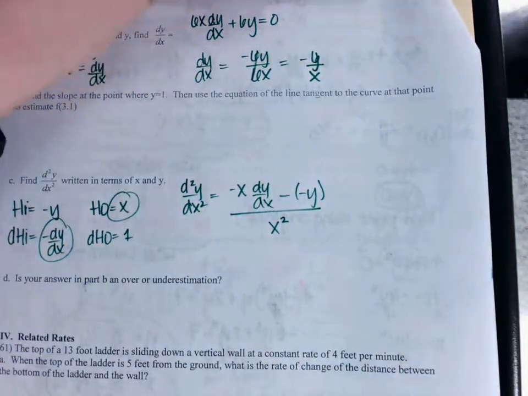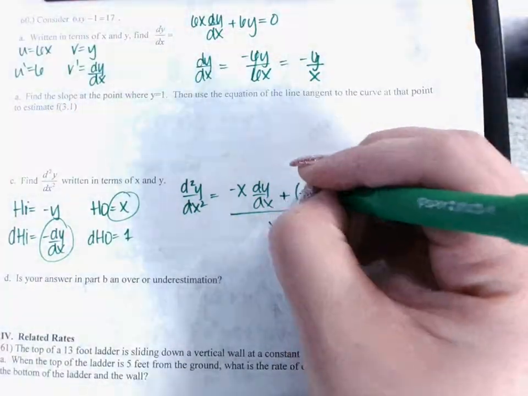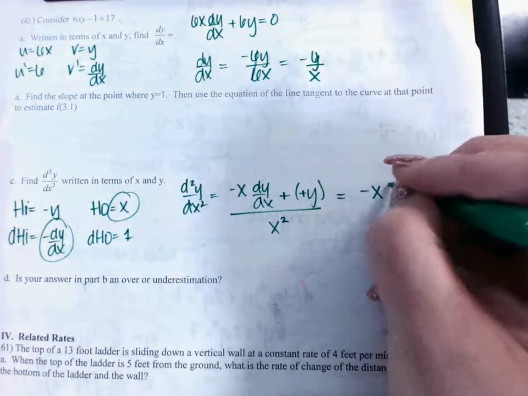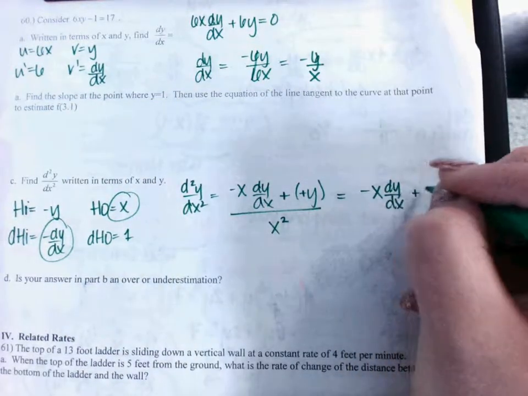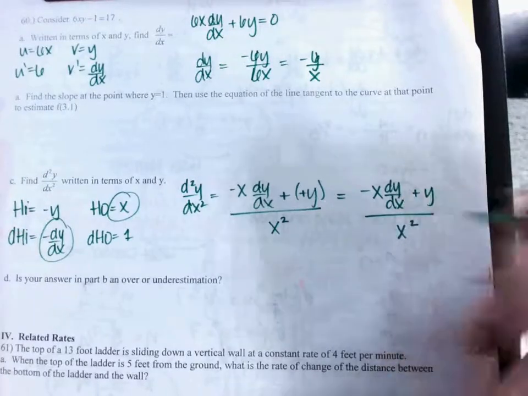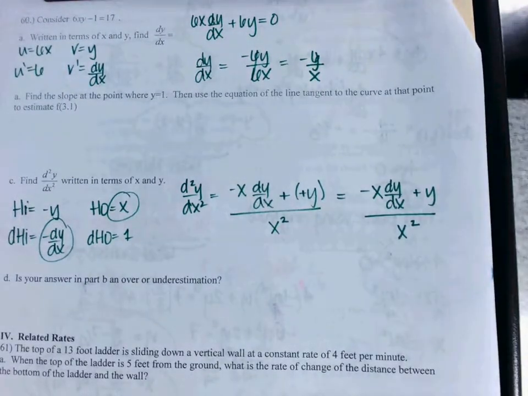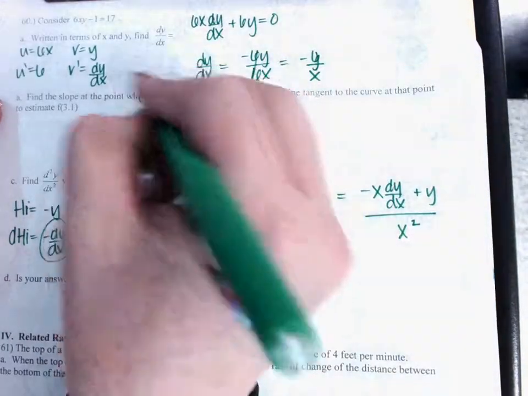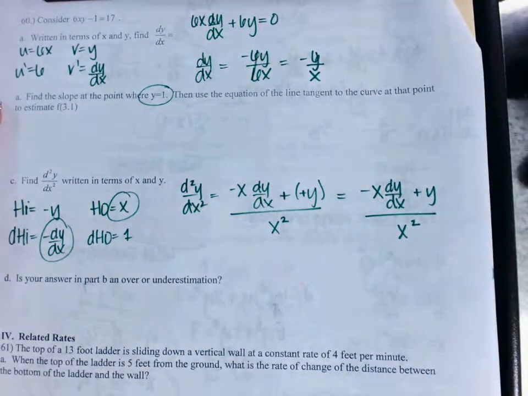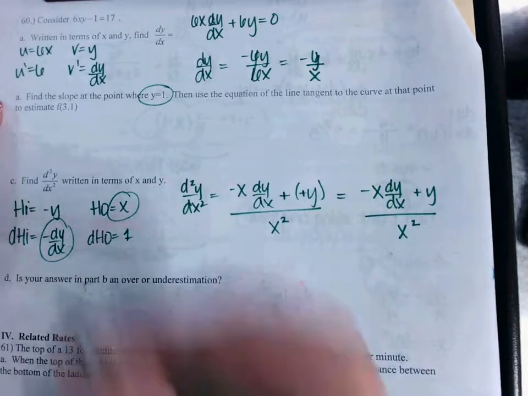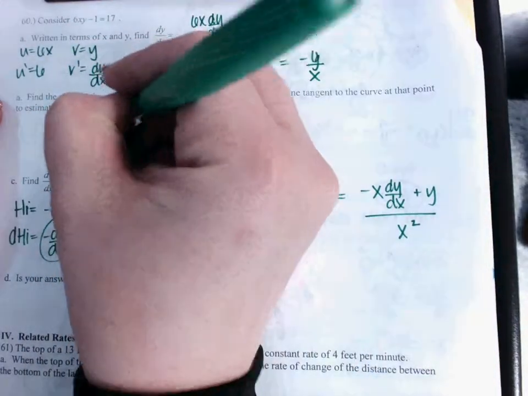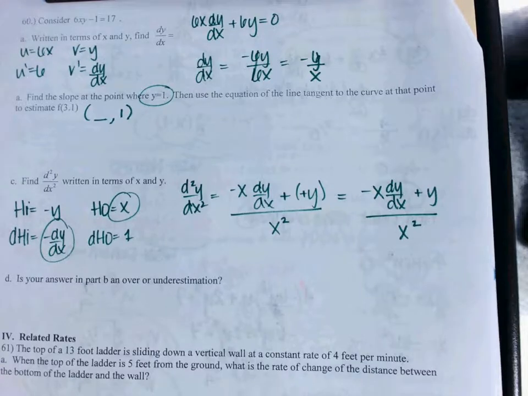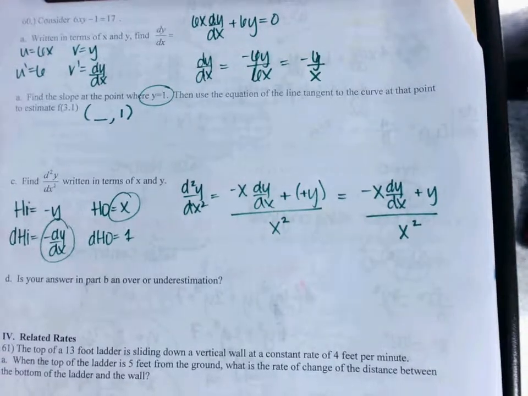Then my minus and negative on the y turns to a plus. So I have negative x dy/dx plus y over x squared. Now from here, I need to plug in my point in part D. So think about, oh, we never went back and found the point. Okay, if my y is 1, how do I find the x that goes with that in part B? If it's something comma 1, what would I need to use, the derivative or the original for the point?